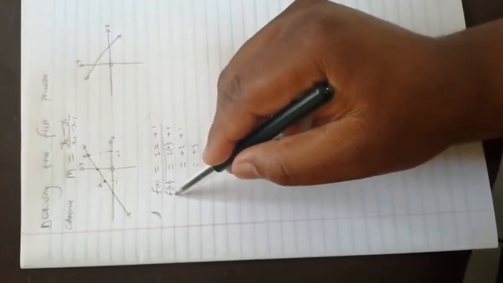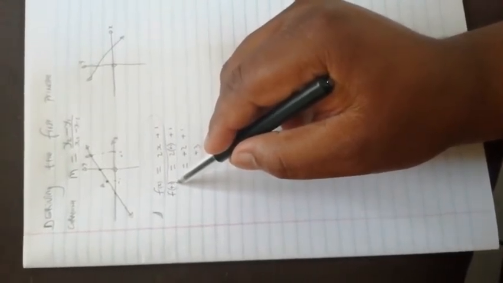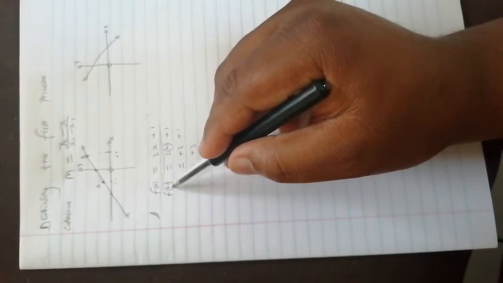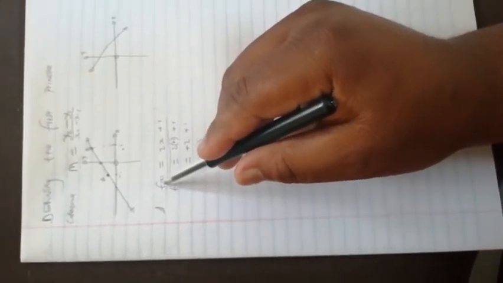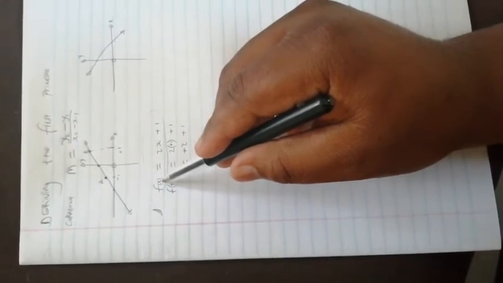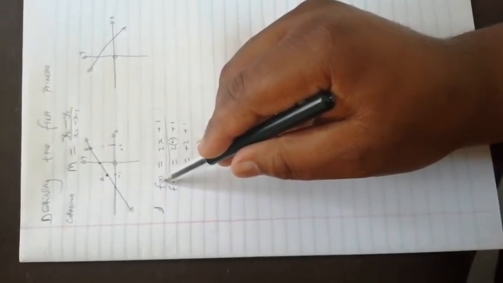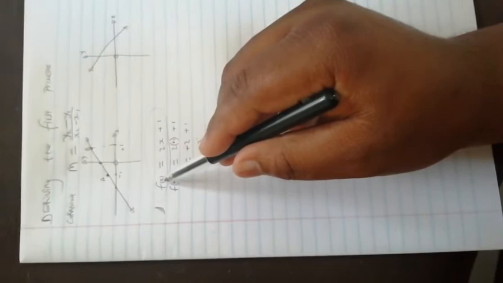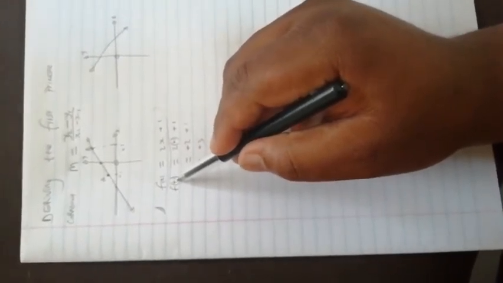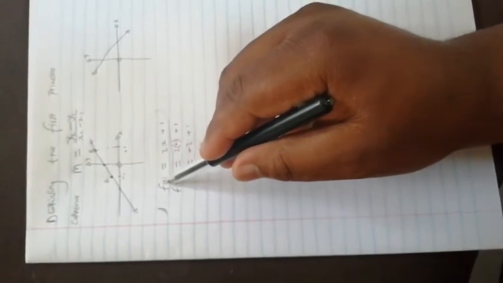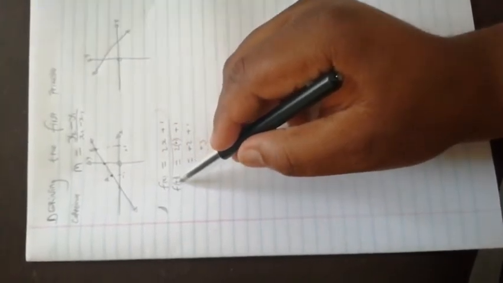F at 1 means that in the place of x, I put 1. If this is f at x, that means the equation is in terms of x. But once I say f at 1, I mean that in the place of this variable x, I will put 1. I'm substituting 1 in place of x.